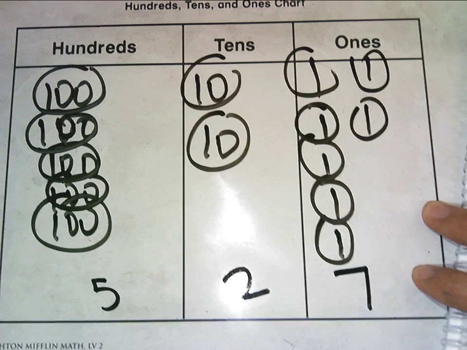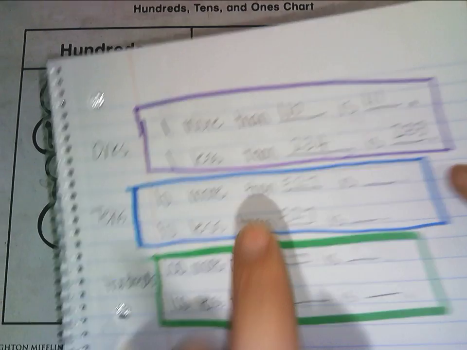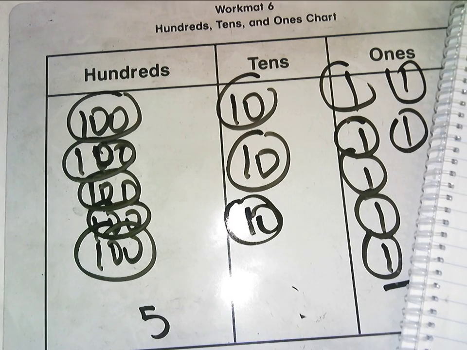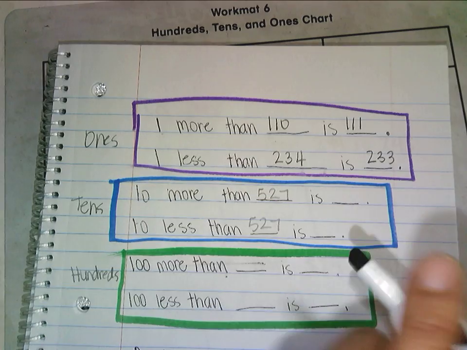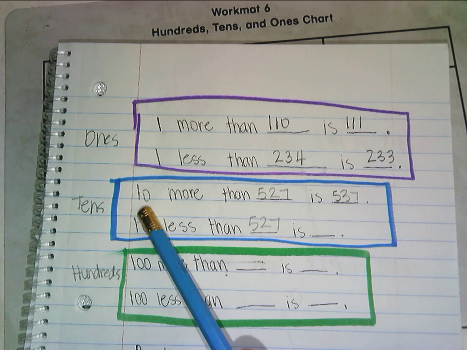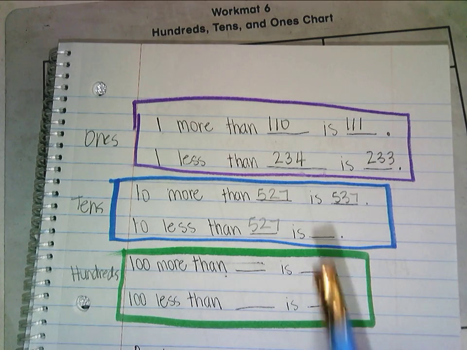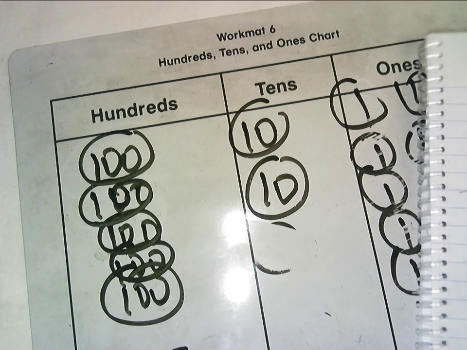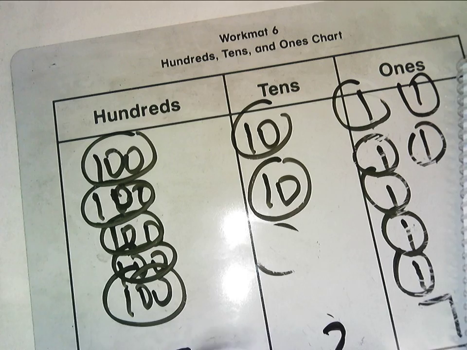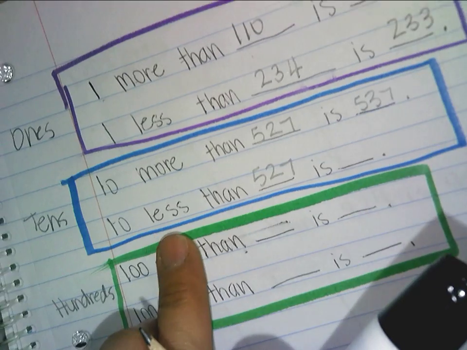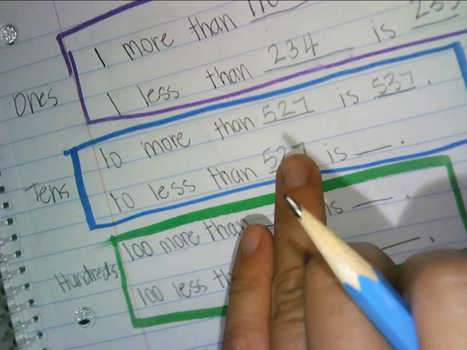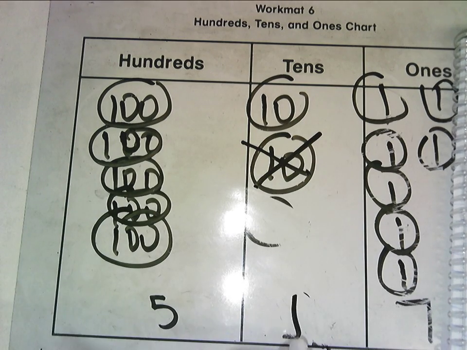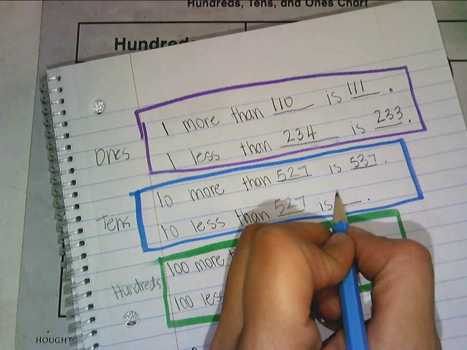So I have 527. So if I'm doing 10 more, that would be first. I'm going to add 1 more in the 10s place. So 10 more would make it 537. So here I would write 537. 10 more than 527 is 537. So now I'm going to go back to my 527. And now I'm going to do 10 less. So 10 less than 527. So less, I need to take 1 away, and this gets changed to 517. So that's my number, 517.